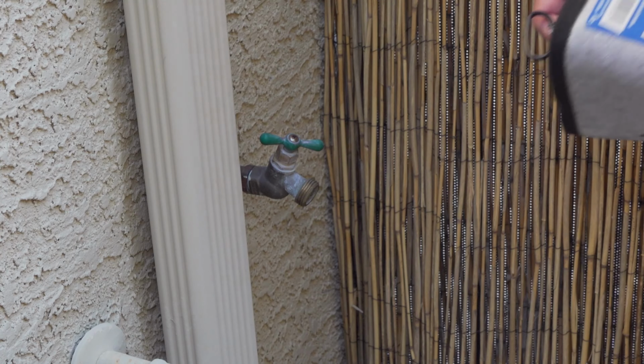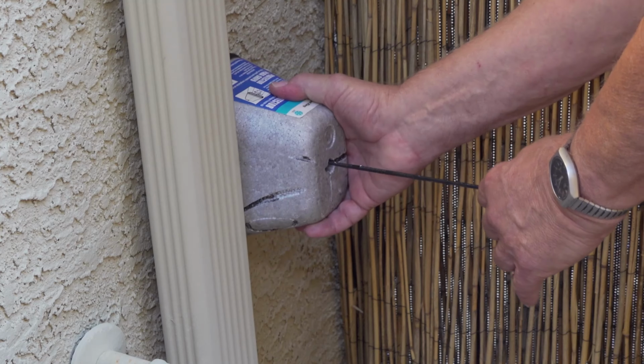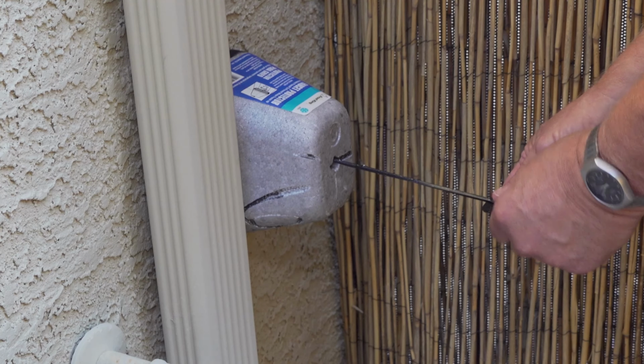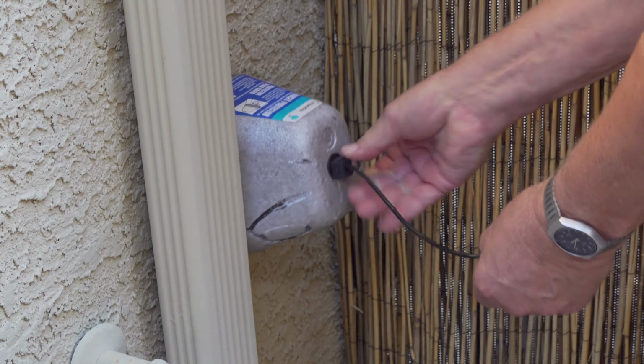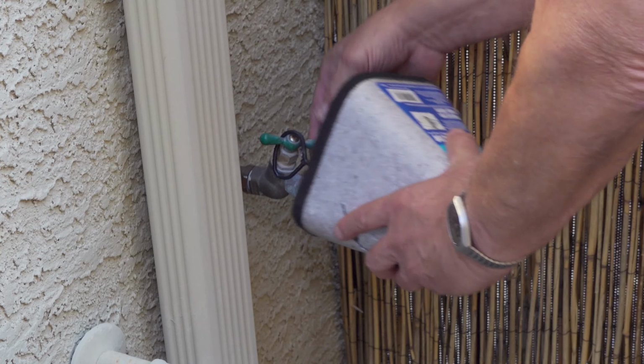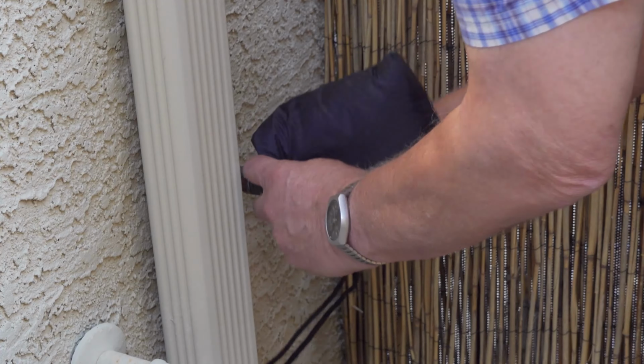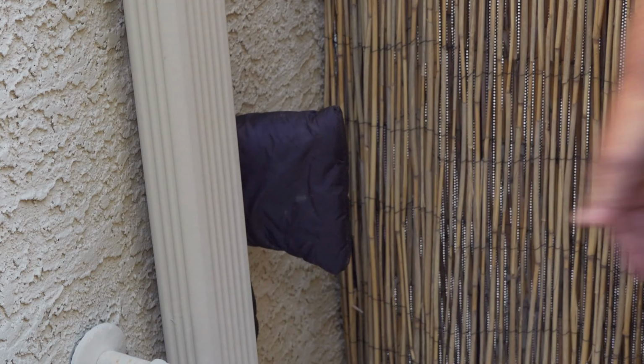Your spigot should also be covered in the wintertime. This is one type of spigot cover that works very easily. Or there is another one out on the market that looks like this, and this works also very easily.